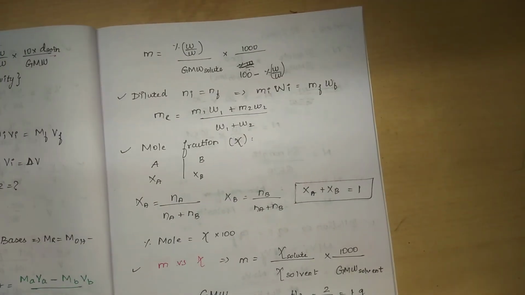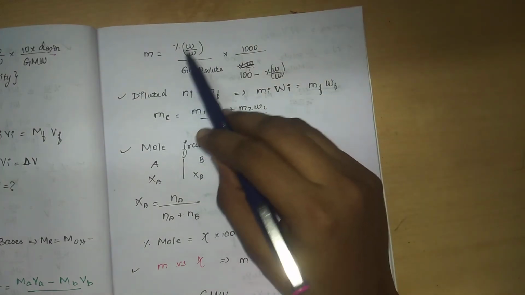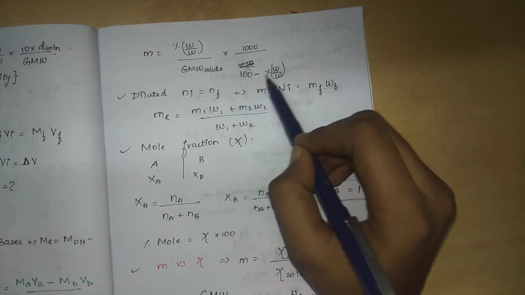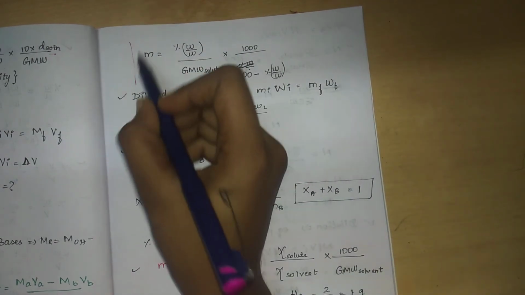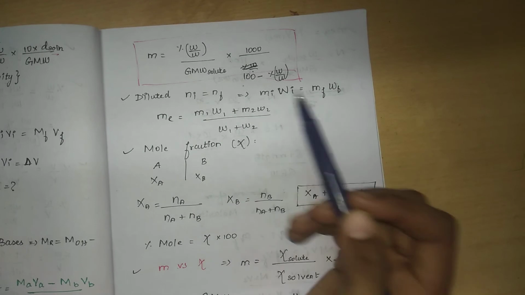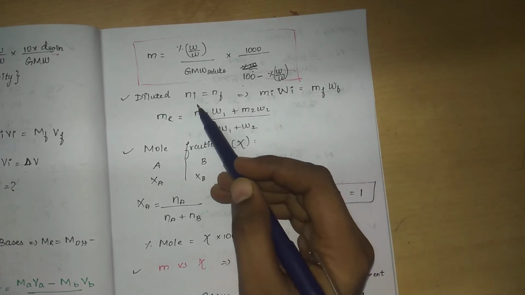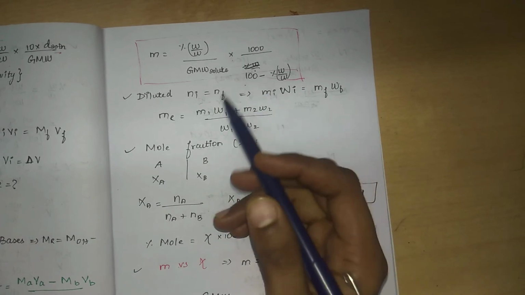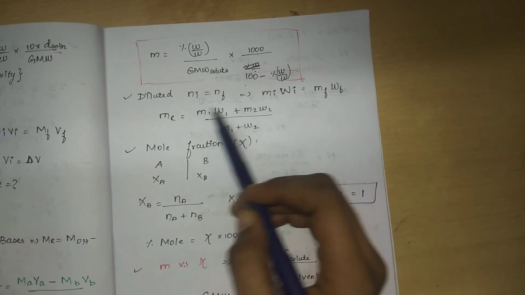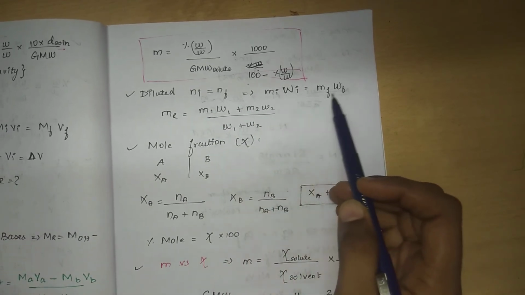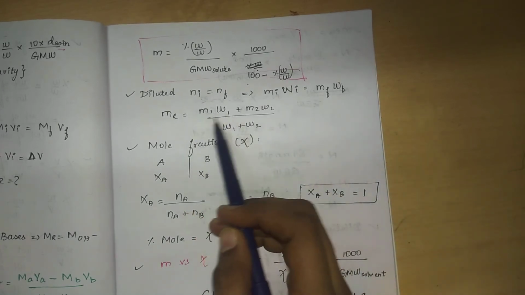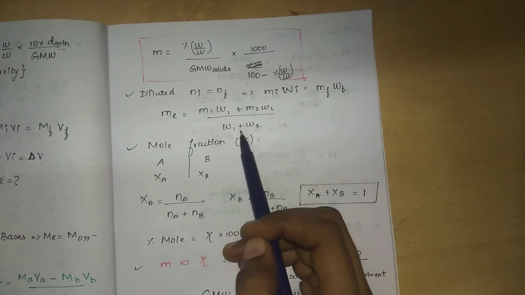Then molality. What are the other formulas? Molality equals percentage weight by weight divided by gram molecular weight of solute into 1000 divided by 100 minus percentage weight by weight. This is also an important formula. Then upon dilution, what will become the resultant molality? Upon dilution, we are adding only the solvent, and initial and final solute concentration are the same, like Ni equals Nf. Number of moles of solute is the same only. So MiWi equals molality final weight final. So resultant molality means M1W1 plus M2W2 divided by W1 plus W2.